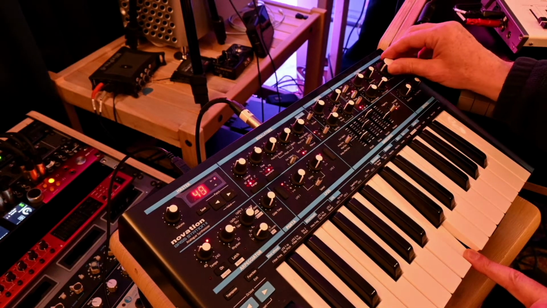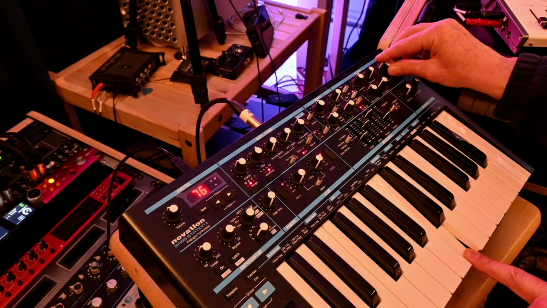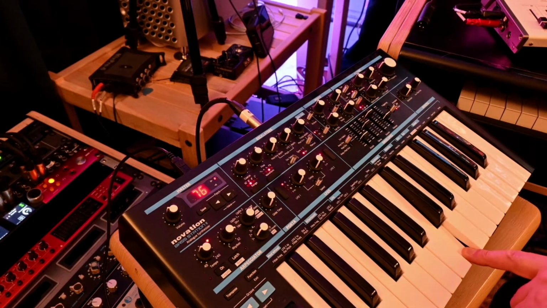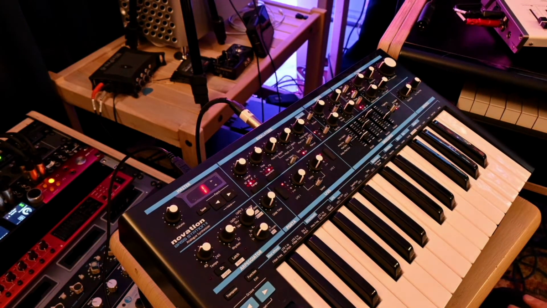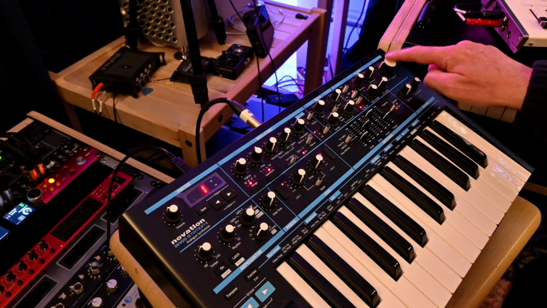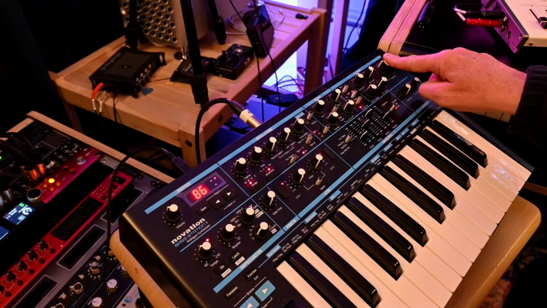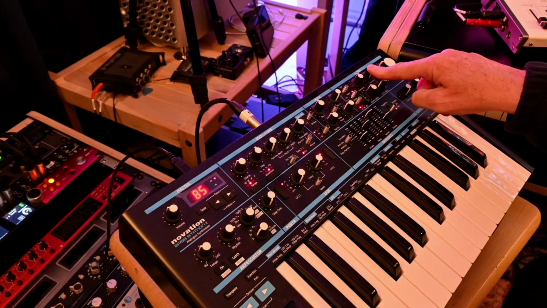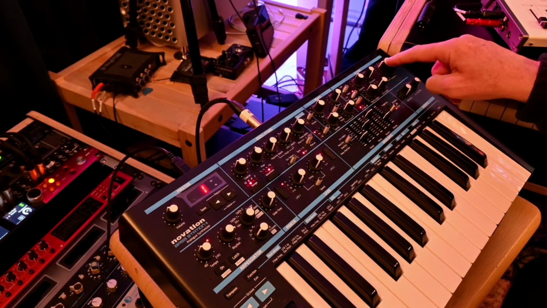Now there's one other control. There's something called resonance. And what resonance does is that it emphasizes those frequencies that are at the cutoff point. So whatever frequency this is affecting, the resonance, which is this knob here, will emphasize that frequency.